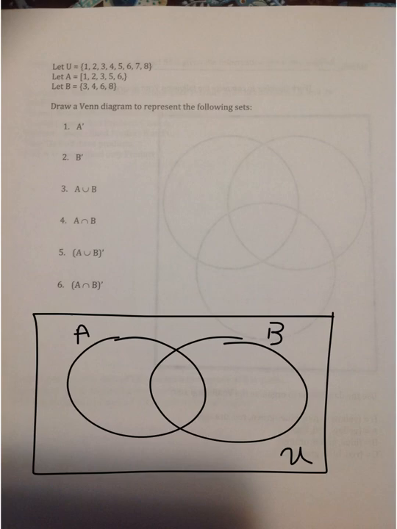This problem is asking you to create a Venn diagram to represent the following sets. So the universal set is 1, 2, 3, 4, 5, 6, 7, 8. A is 1, 2, 3, 5, and 6, and B is 3, 4, 6, and 8. So I have a double Venn, so I'm going to look at A and B, and I notice that A and B have a 3, so that's going here, and also a 6, so this is in here as well, and then A simply has 1, 2, and 5, and B has 4.